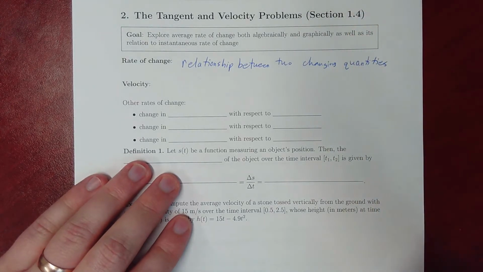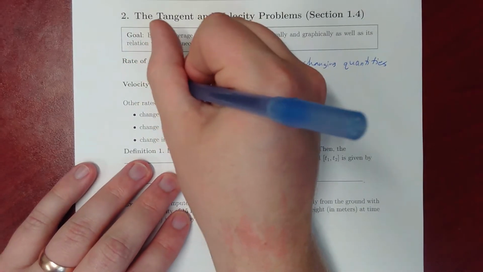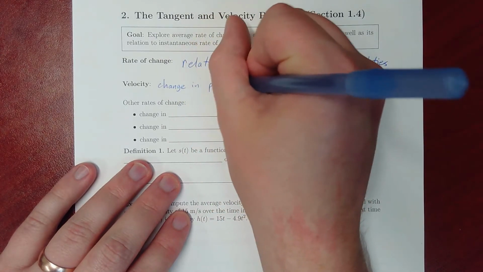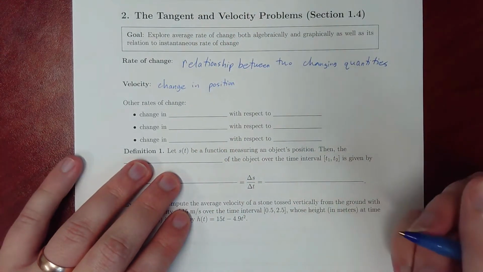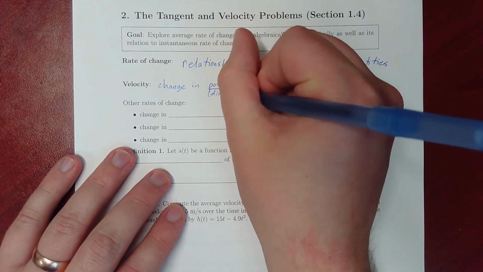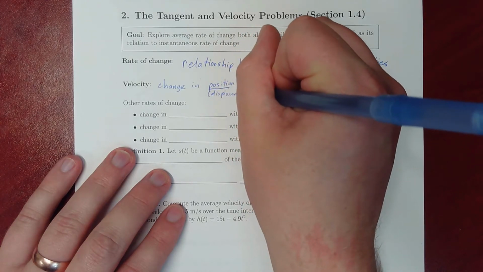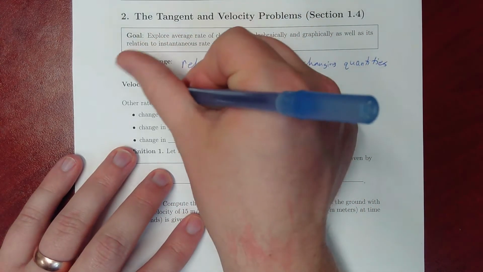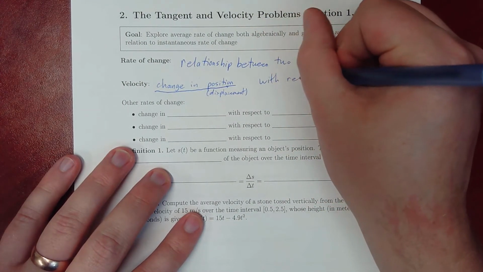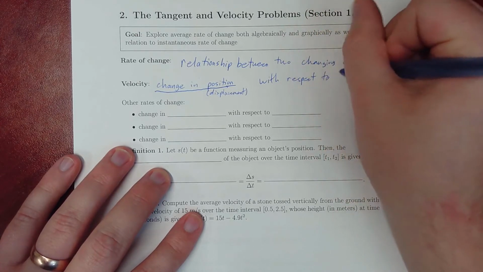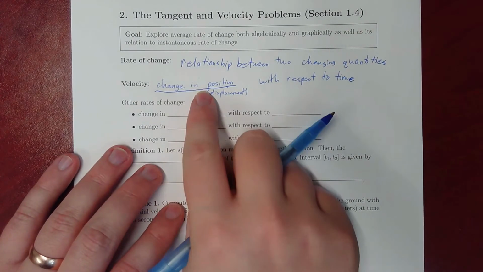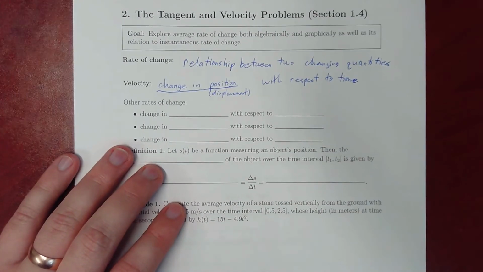The most famous rate of change is velocity. So the velocity is just a change in position. It could be height, distance. We also could call this displacement. So the change in position is just really the displacement with respect to time. So we're going to already have something changing with respect to some other thing.